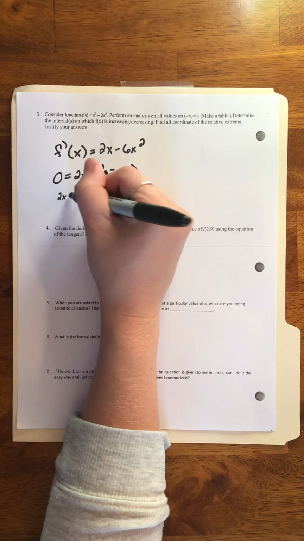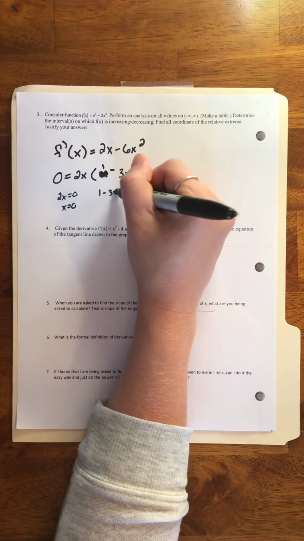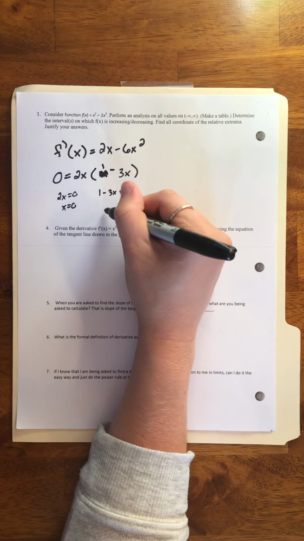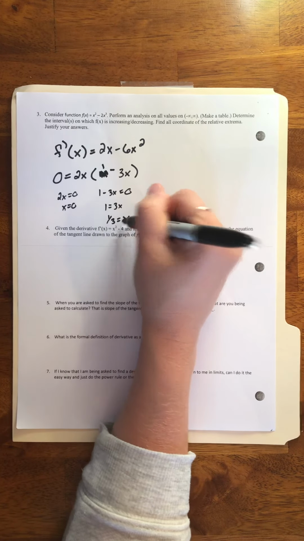2x equal to 0 would just be x is equal to 0. 1 minus 3x equal to 0, I could add 3x on both sides, and I get 1/3 is equal to x.